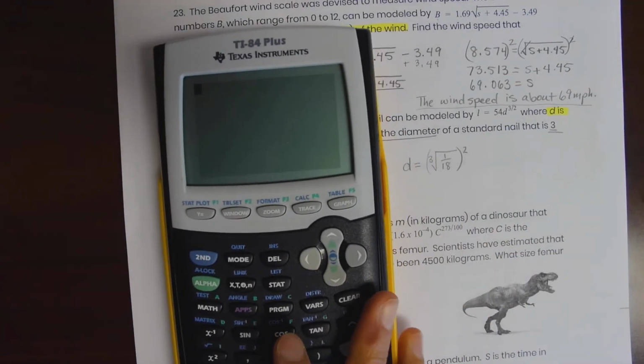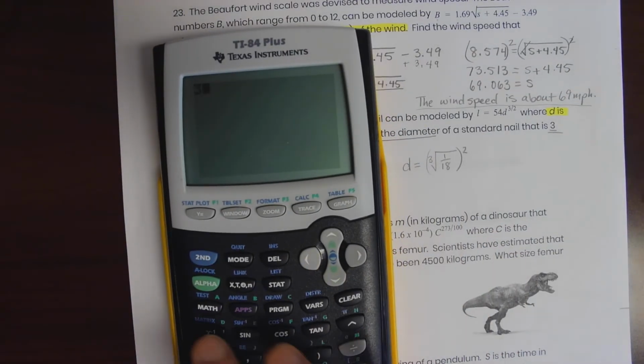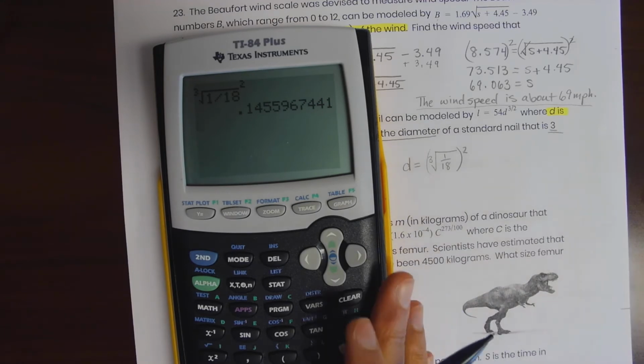So let's use the calculator here. Third root of 1 over 18, and I'm going to raise it to the second power. And that's what we get.